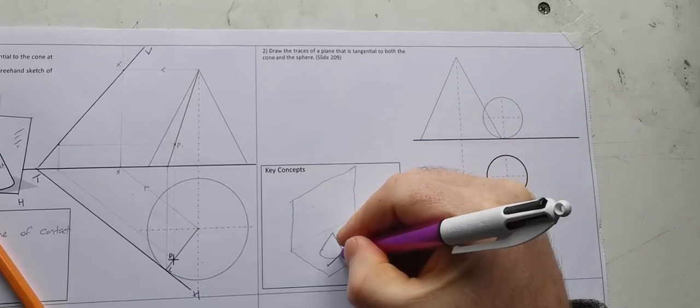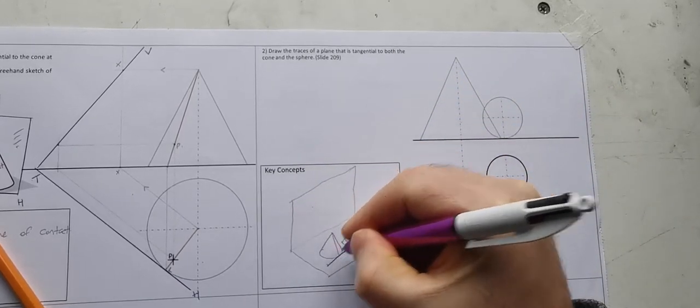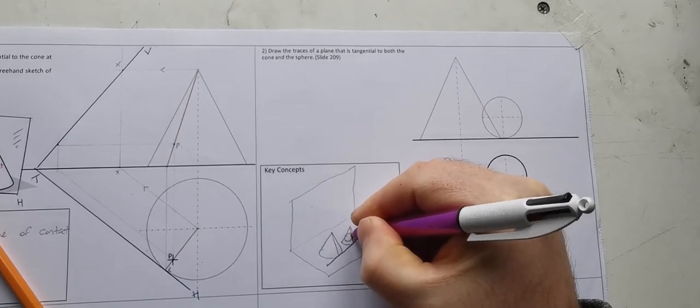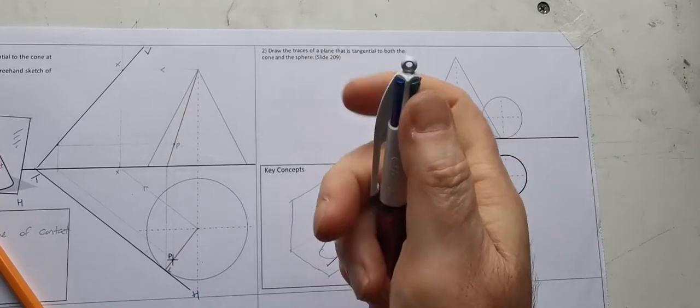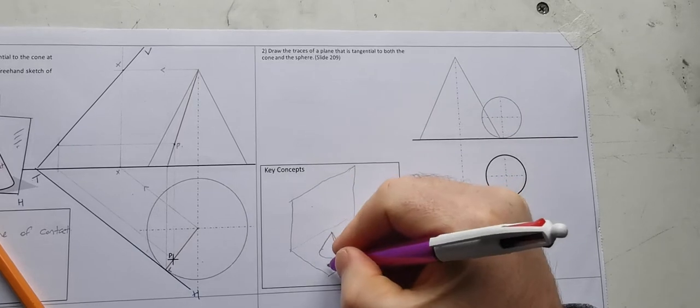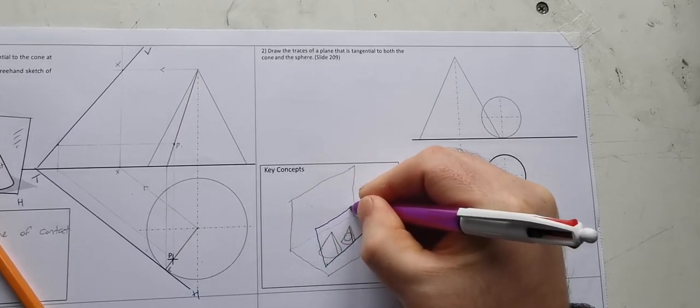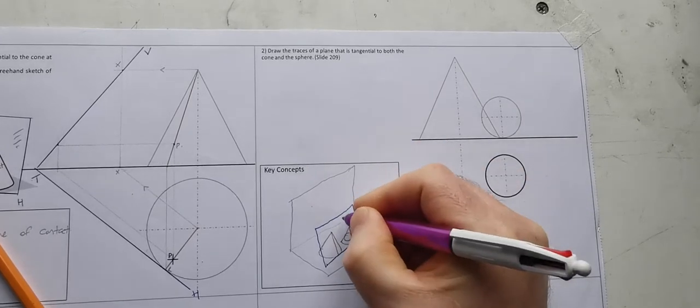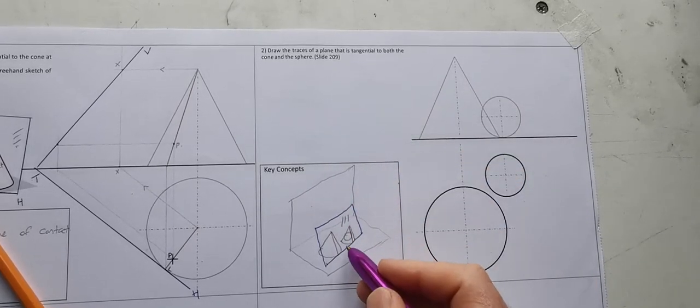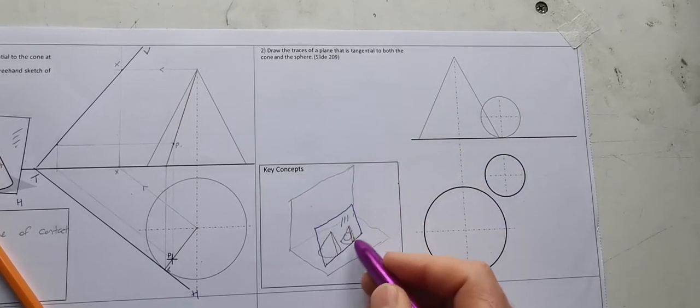So you would have a line of contact along here and a line of contact along there, and the plane is going to look then something like this. So that's the idea behind it, okay?